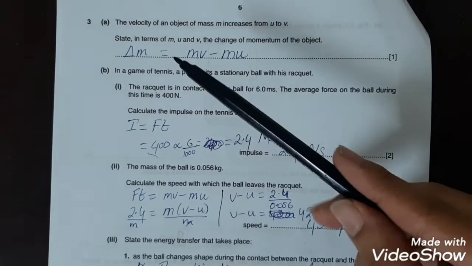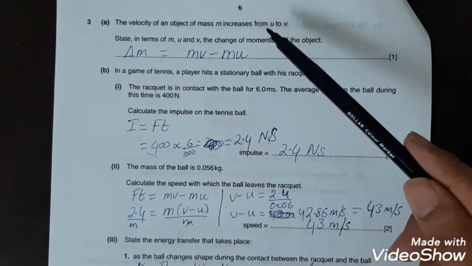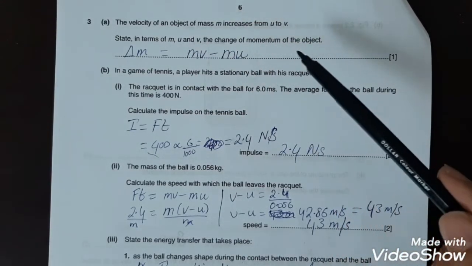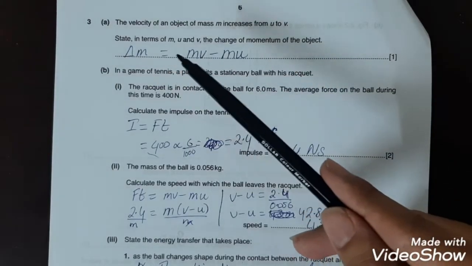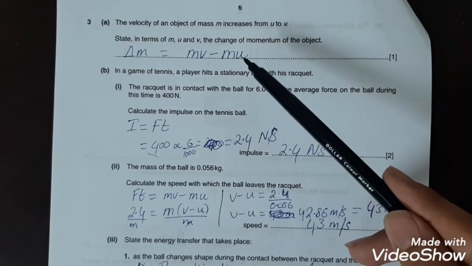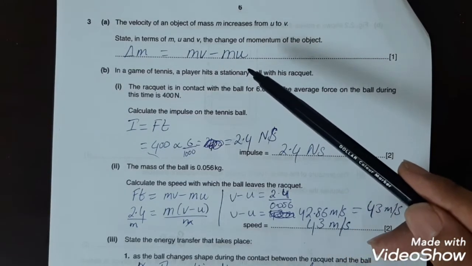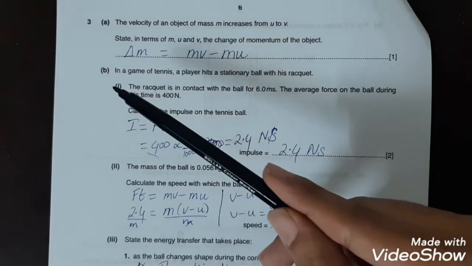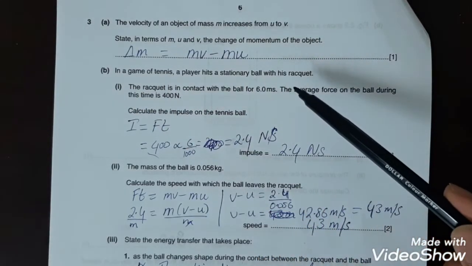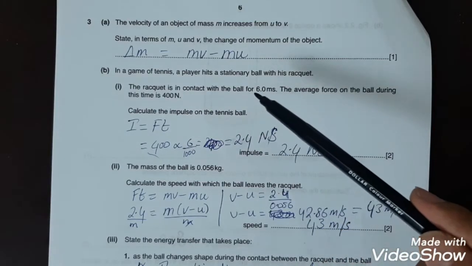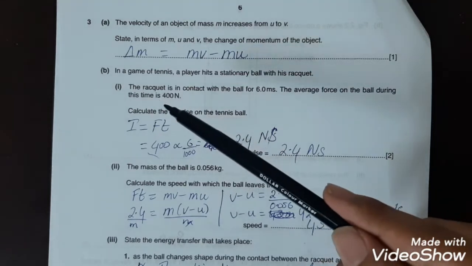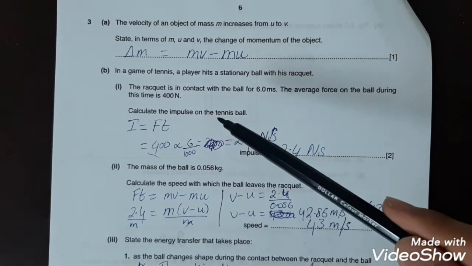Question 3a states the velocity of an object of mass m increases from u to v. State in terms of m, u and v the change in the momentum of the object. So change in momentum is equal to mass times velocity, mv, minus mass times initial velocity, which is mu. Then B states in a game of tennis, a player hits a stationary ball with his racket. The racket is in contact with the ball for 6 milliseconds. The average force on the ball during this time is 400 newtons. Calculate the impulse of the tennis ball.